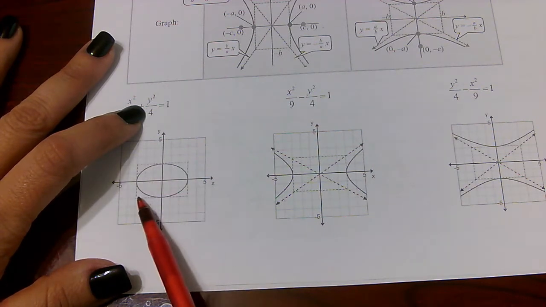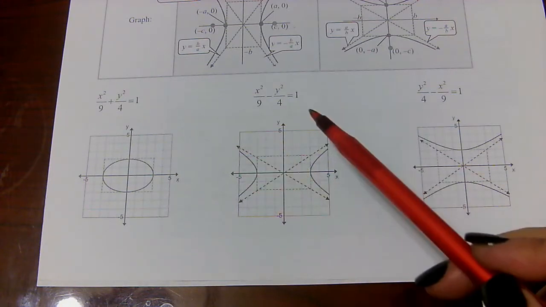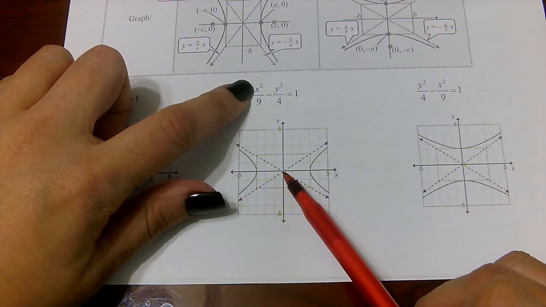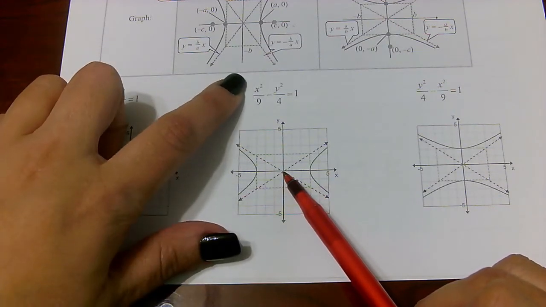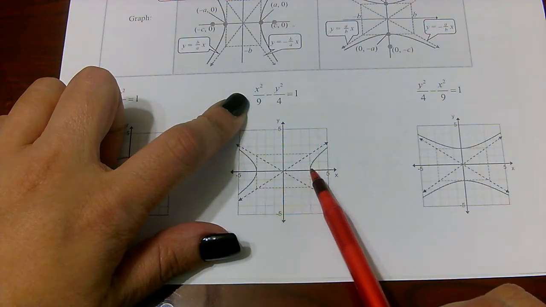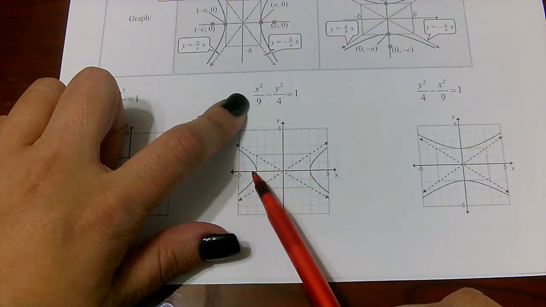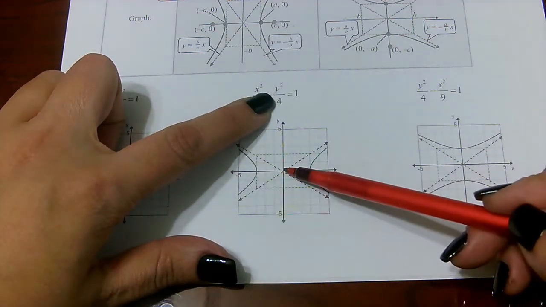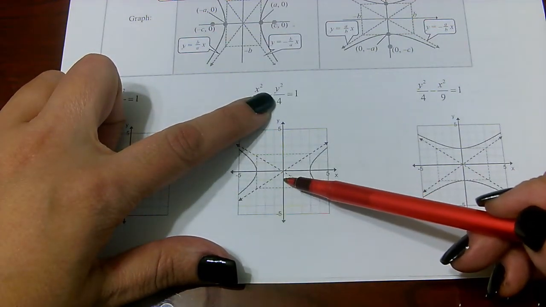Notice that here they have the drawing of the ellipse based on the vertices, but then you also see the dash box here. For our hyperbola here, we're going to be going from the center in our x direction, the square root of 9. Or in other words, in our x direction, we're going forward 3, 1, 2, 3, or back 3, 1, 2, 3. Our y direction will be the square root of 4, which is 2. So here we're going up 2 and we're going down 2.